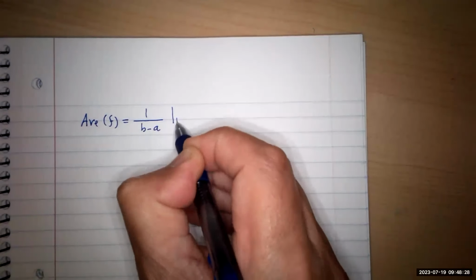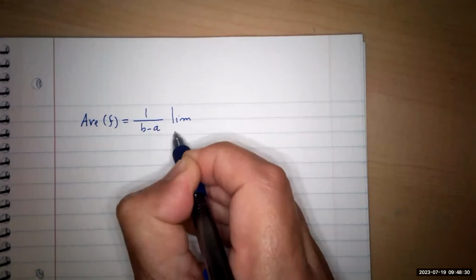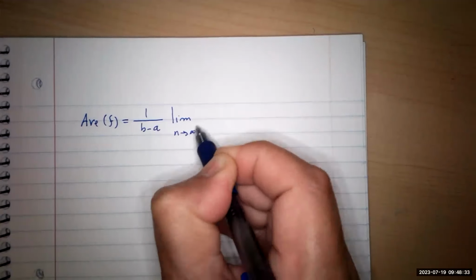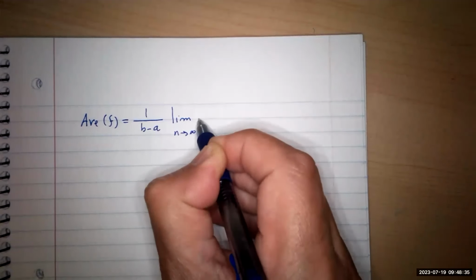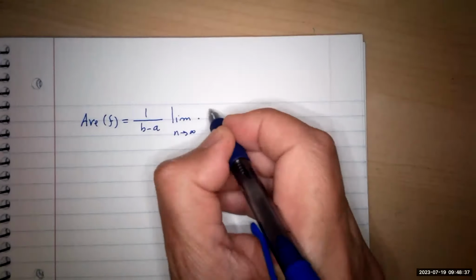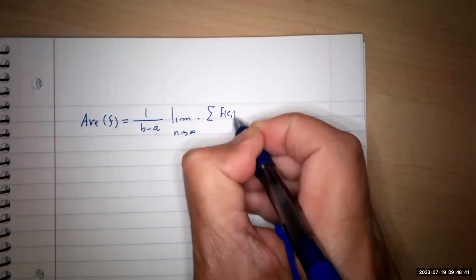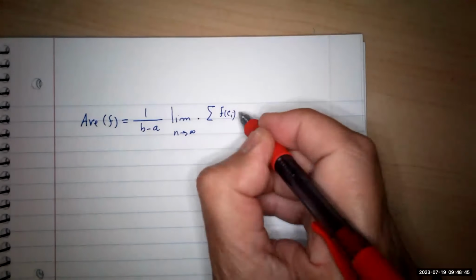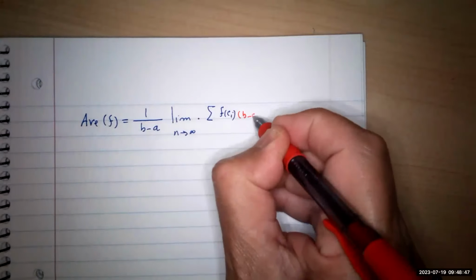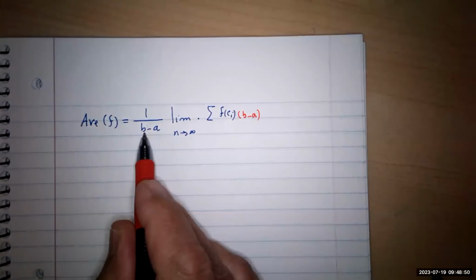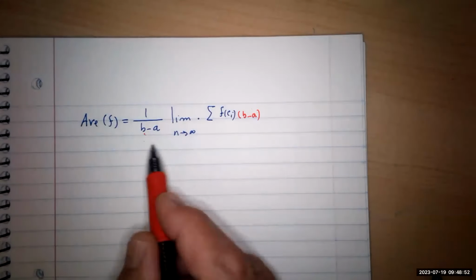Then I had the limit. Remember, that was a limit, as n goes to infinity. So the sigma that I have is the sum of f of ci. I multiply this by b minus a, because I have a b minus a over here, so they cancel out each other.